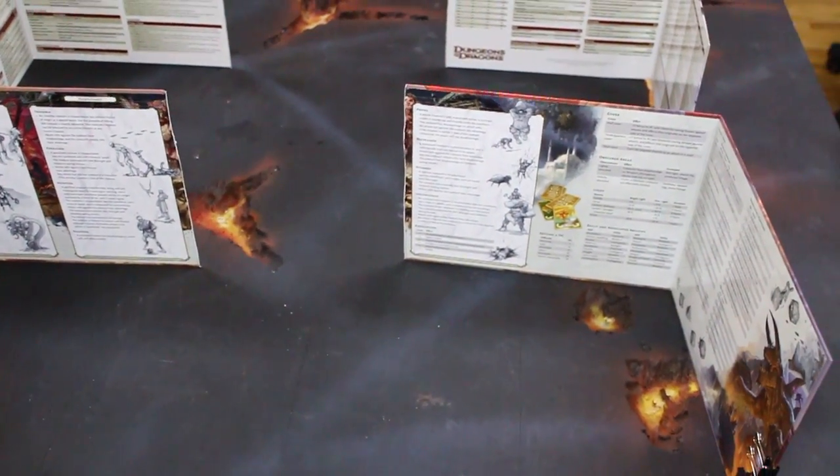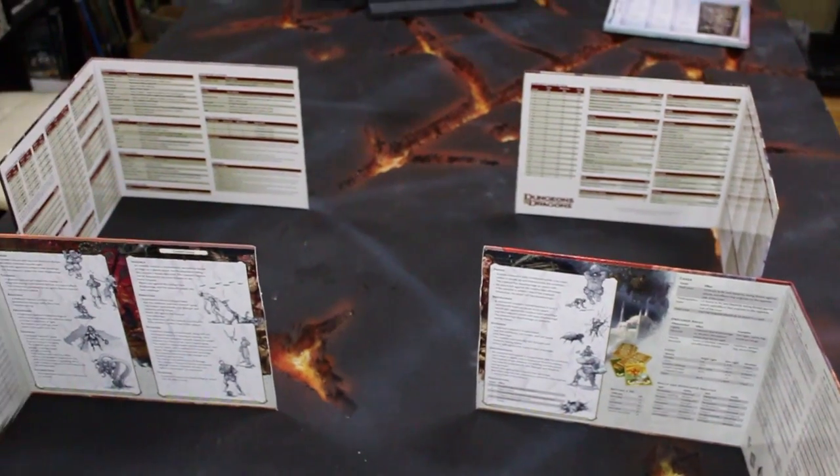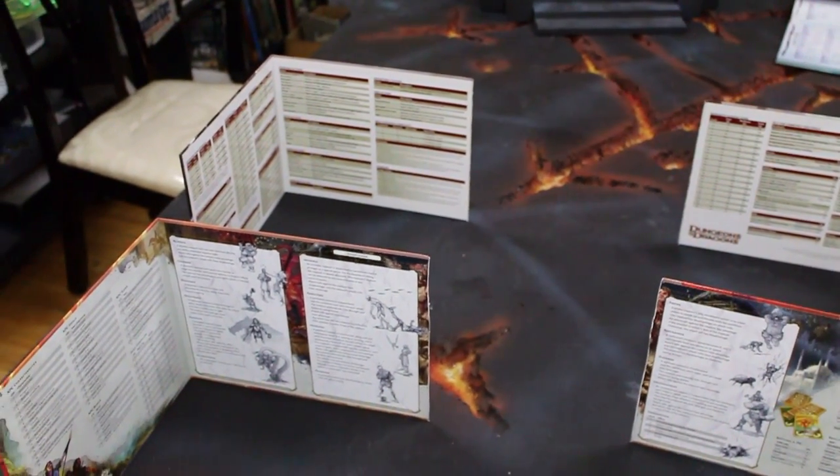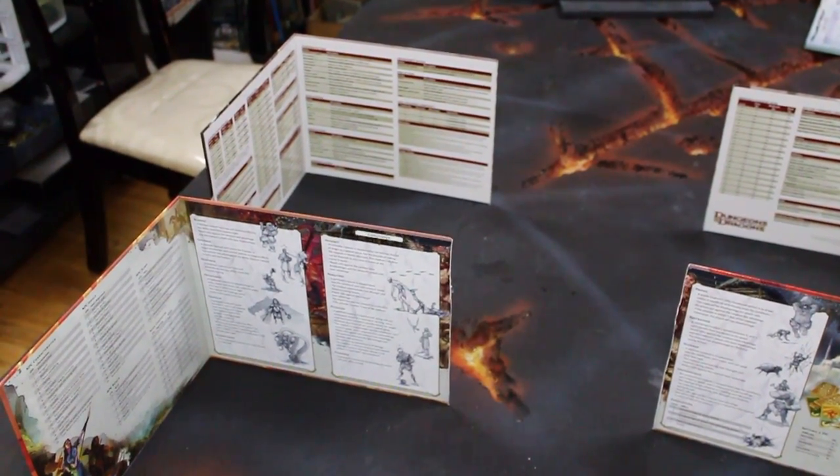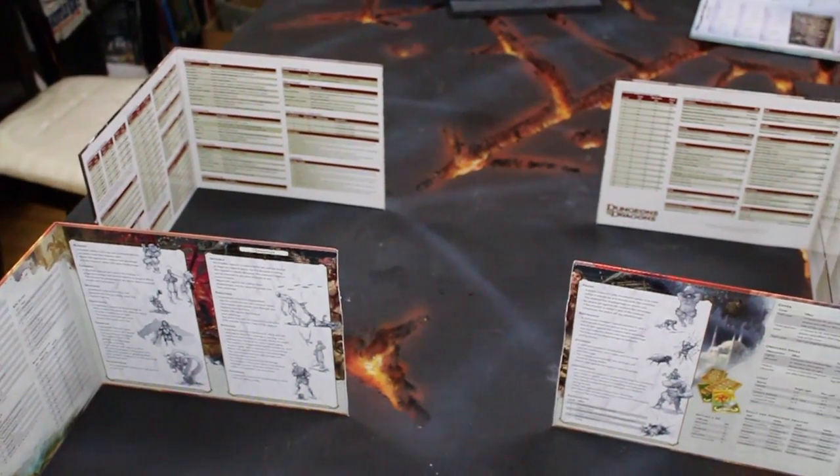But I am playing a game with some friends, and we've just started the campaign. As it progresses, I'll bring you updates and I'll show you what I'm doing to play my game of Dungeons & Dragons.